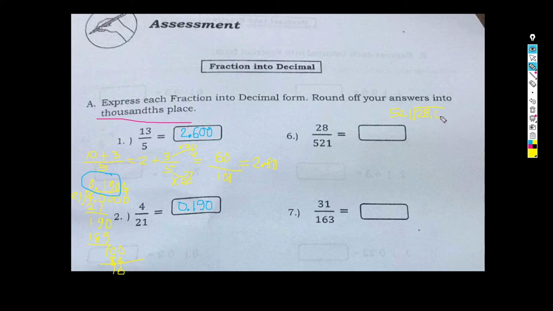So we will put 0 here, therefore this will be 0.0 again, then 2800 divided by 521, that will be 5. 5 times 1 is 5. 5 times 2 is 10. Carry 1. 5 times 5, 25, 26. 2605. So 10 minus 5 is 5. 9 minus 0 is 9. 8 minus 6 is 2.